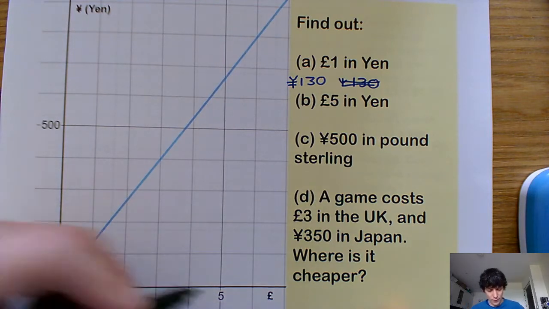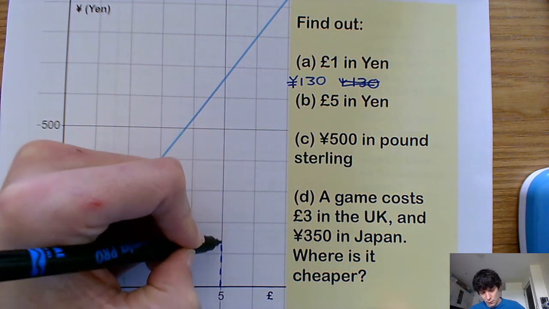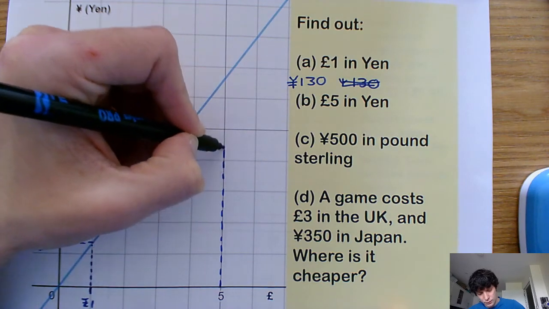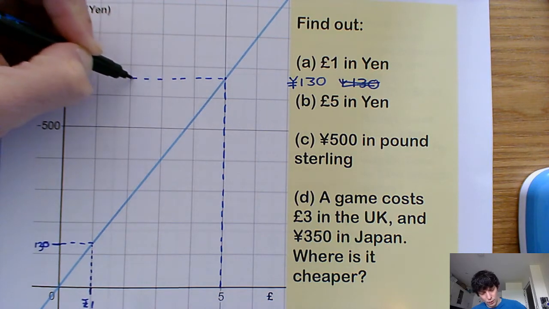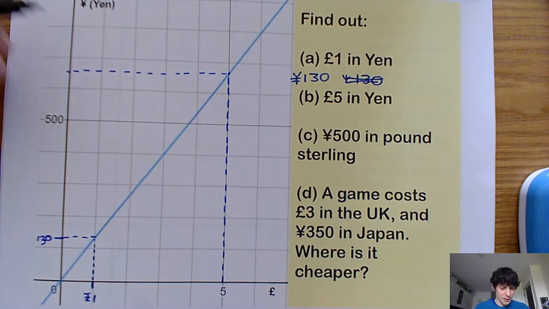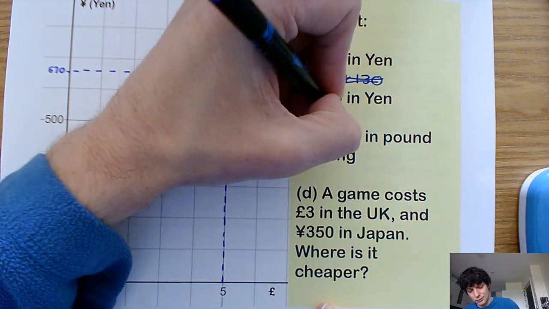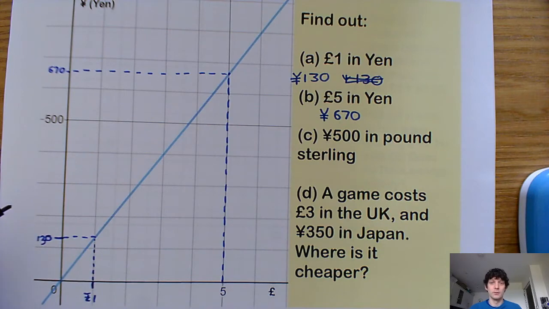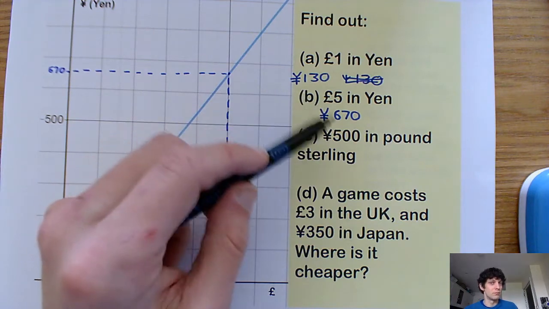If I want to find out £5, find £5 on my axis that represents pounds. We draw our line straight up and we go across there, and I would say there that looks like it might be about 660, 670. So £5 I'm saying is 670 yen.